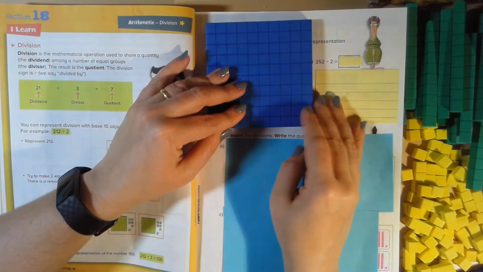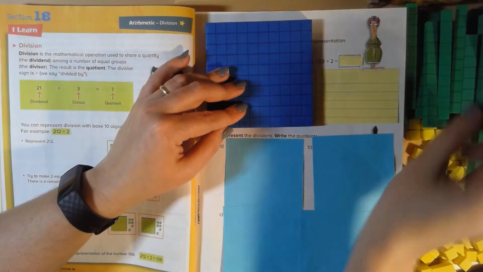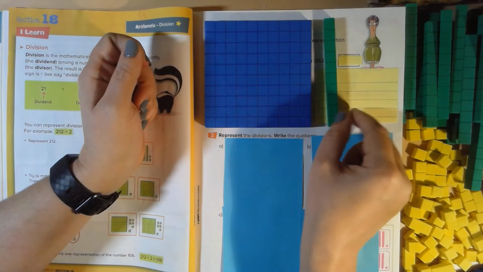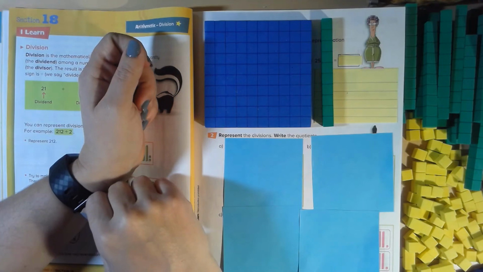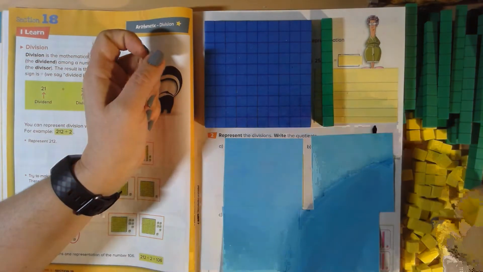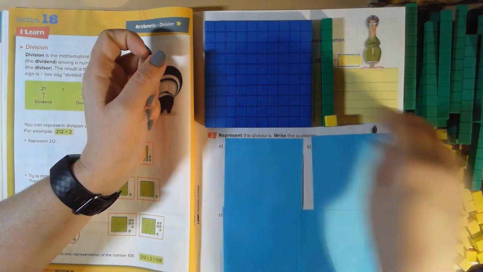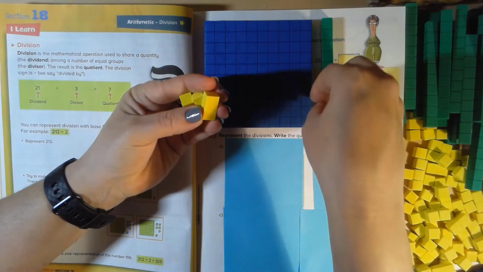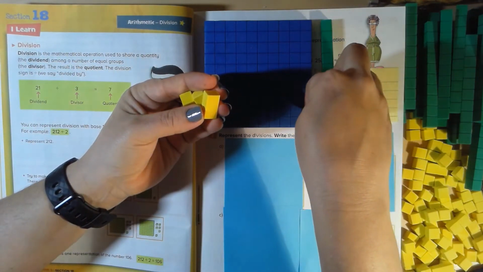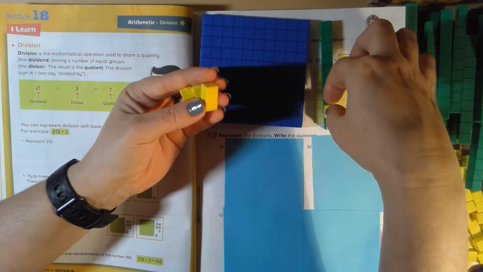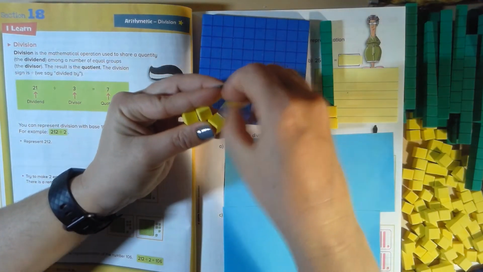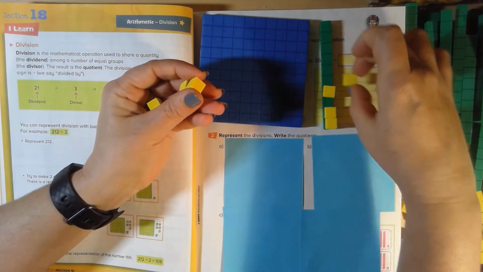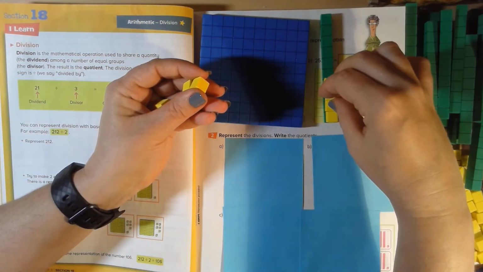So what represents the stick, the long line? What number represents the stick in base 10? Well, if I had all these little squares and we counted them, I think I heard it out loud. 1, 2, 3, 4, 5.